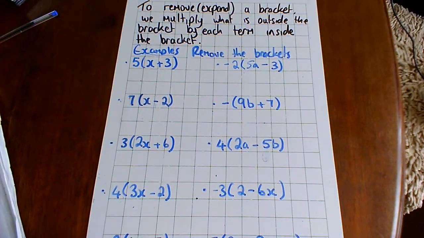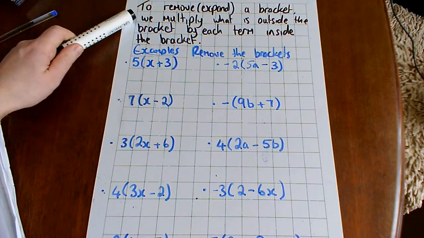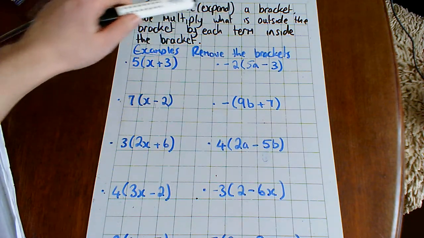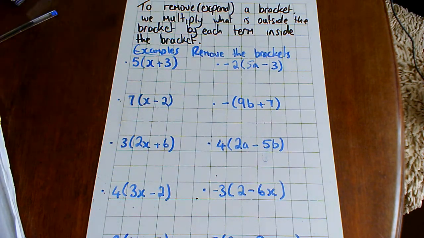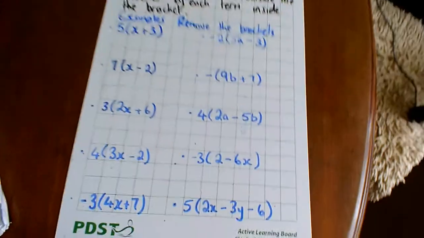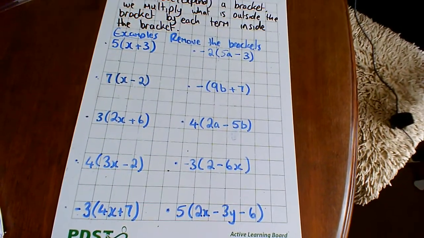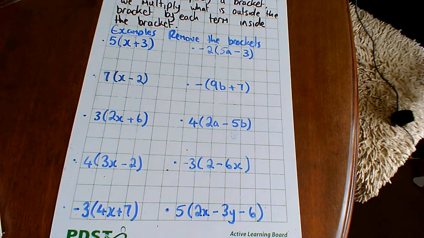So the first thing I want you to do is take down these notes. To remove, expand a bracket, and I could say multiply either, we multiply what is outside the bracket by each term inside the bracket. I'm going to give you 10 examples, and I want you to clearly take down these 10 examples. I'm not going to give you a lot to practice today. I want to make sure that you get this right first, and we'll be continuing with expanding brackets in our next class as well. So even if you don't fully get it today, we'll still be doing it the next day.